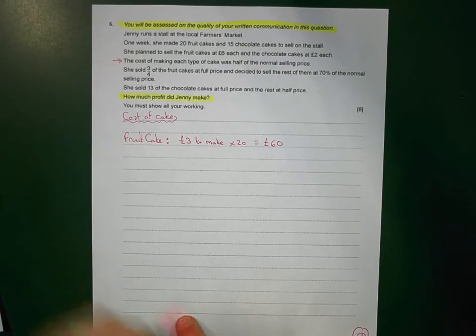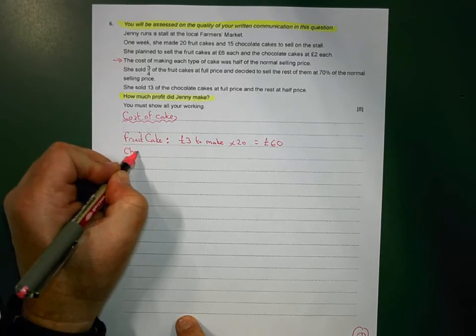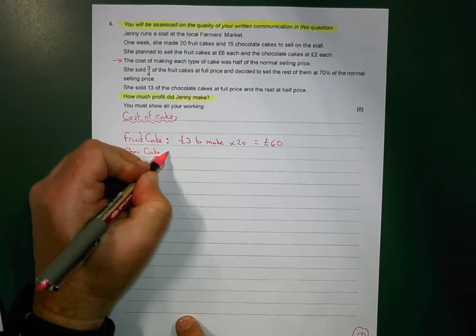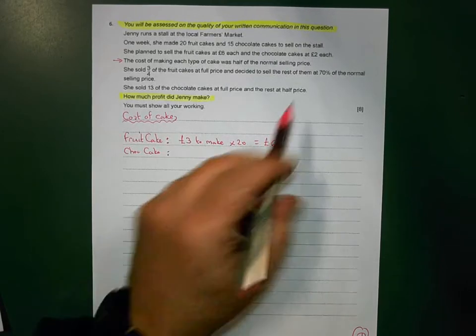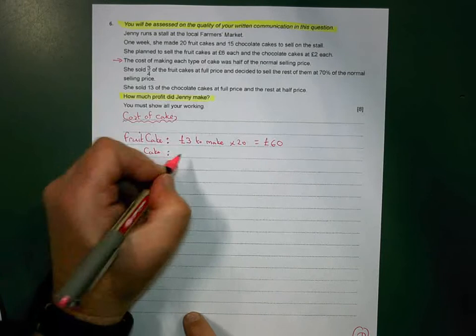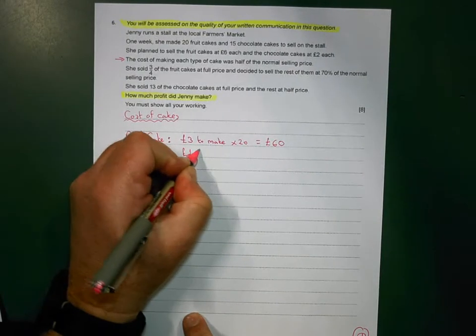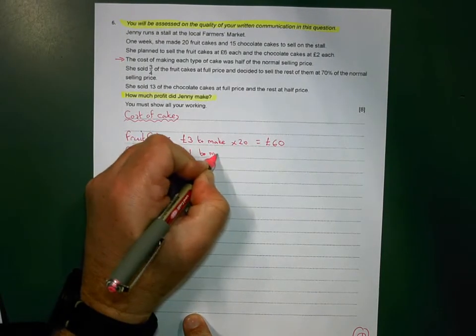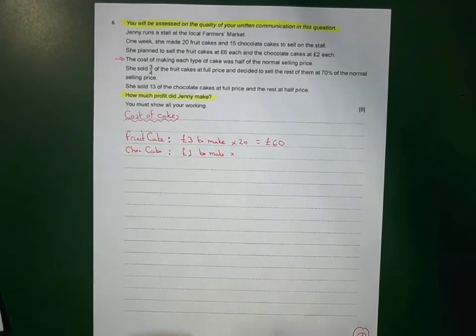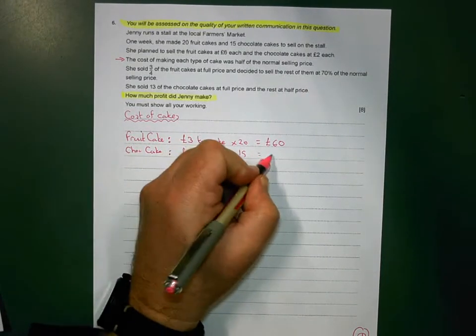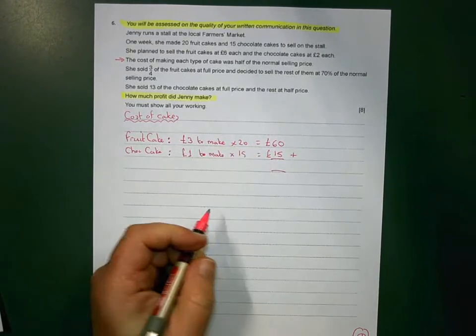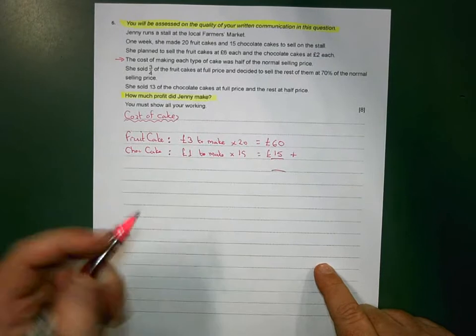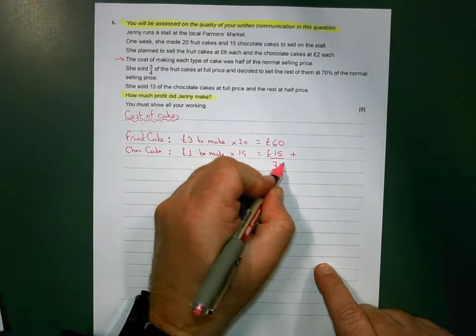Then we've got the chocolate cake. The chocolate cake is going to cost her half of £2, so £1 to make. And she's making 15 of those. So in order to make her cakes, it's going to cost her £75.